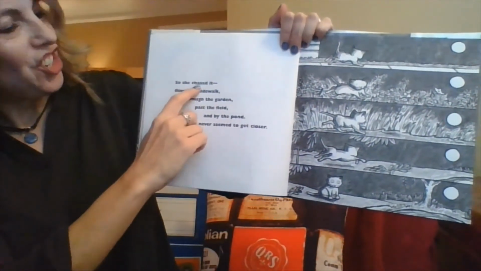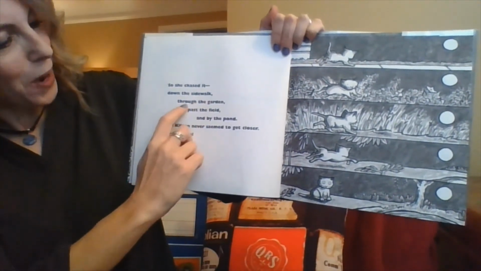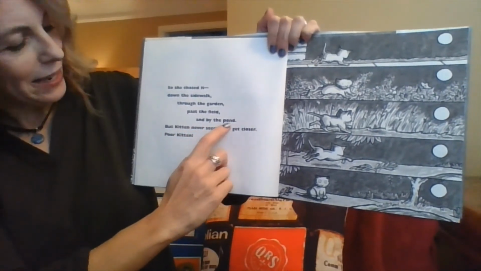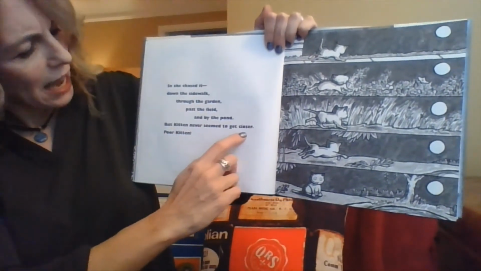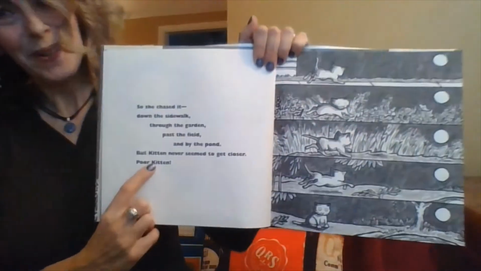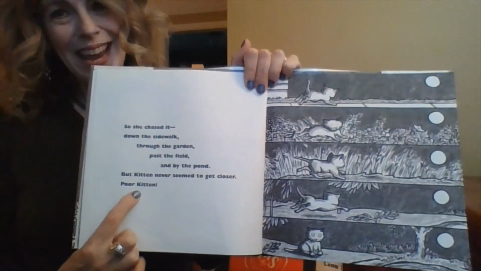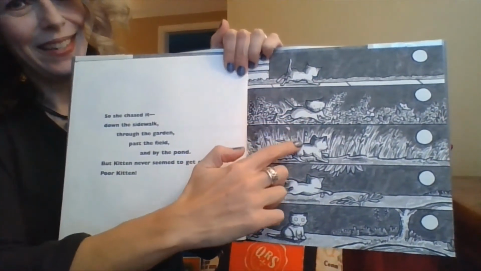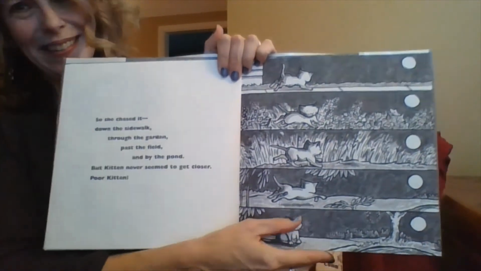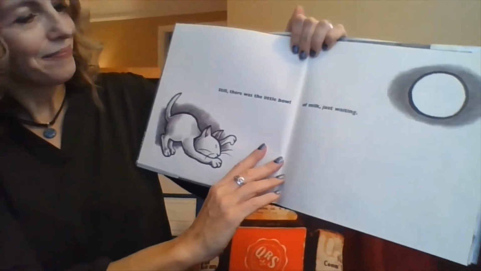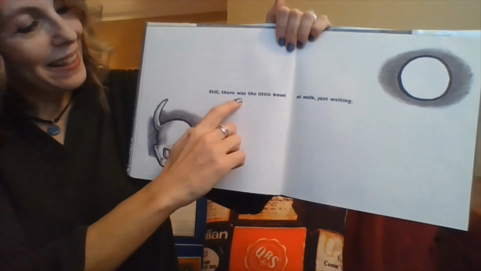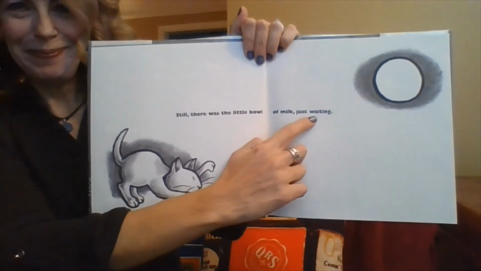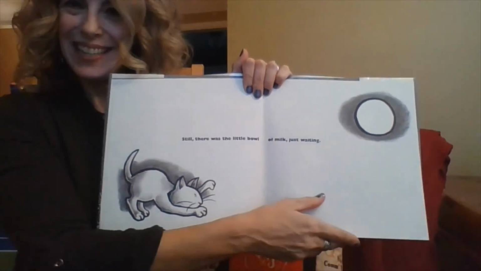So she chased it down the sidewalk, through the garden, past the field, and by the pond. But Kitten never seemed to get closer. What do we always say in this book? We say, "Poor Kitten." You can see all of the things that she did over here to try to get the moon. Still, there was the little bowl of milk just waiting. This part repeats in our story too, doesn't it?